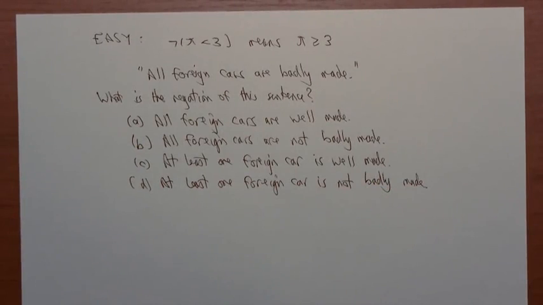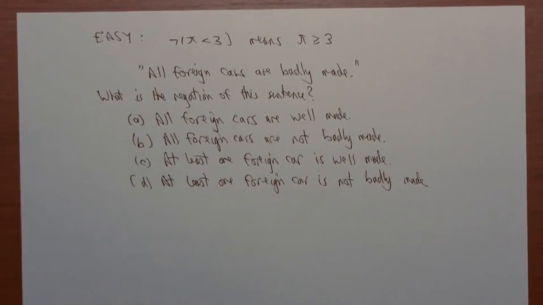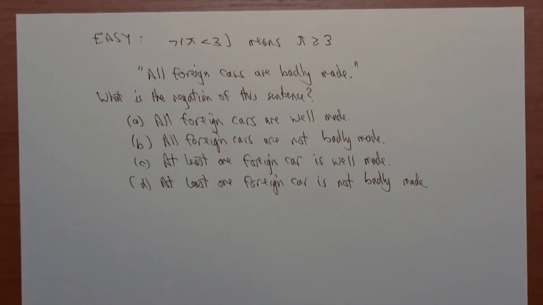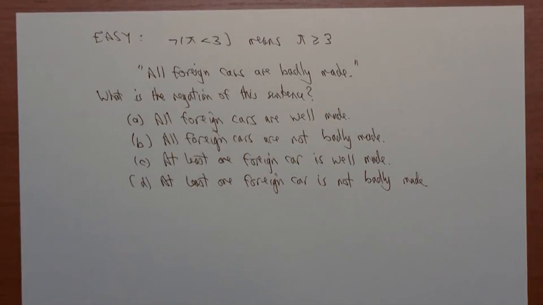Well, I'm not giving you this as a quiz, but I would like you to think for a minute as to which one of these you think is the negation of that original sentence. Or maybe you think it's something else. Maybe you think it's something to do with domestic cars. Domestic is, after all, the negation of foreign. So what do you think it is? Well, let's look at them.